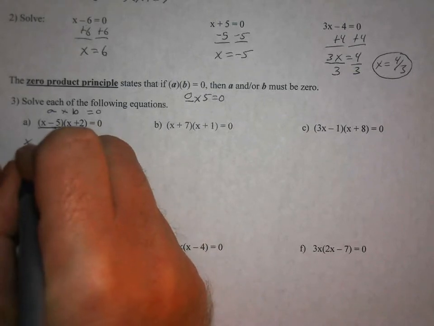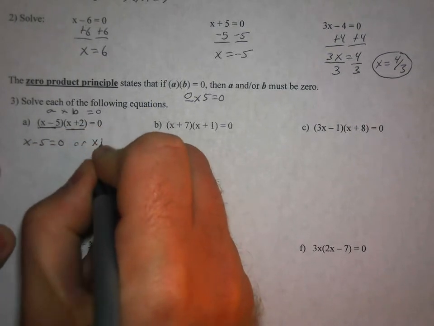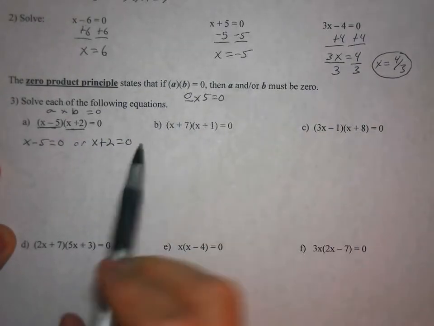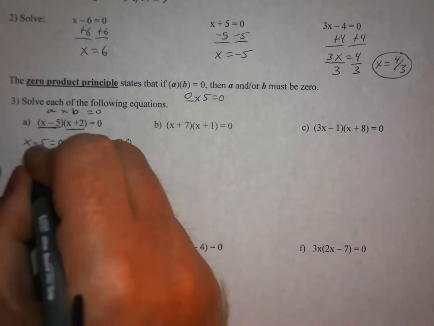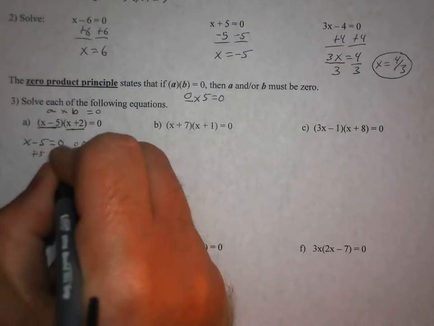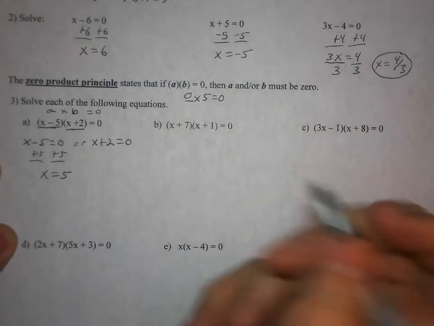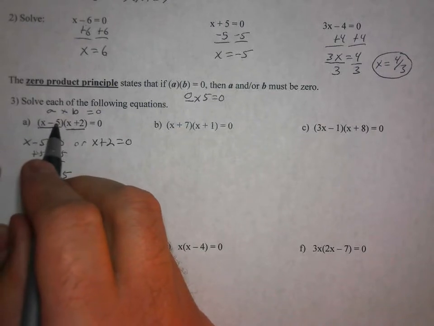So either x minus 5 was 0, or the x plus 2 had to be 0. So now if we solve them just like we did up here, x minus 5 equals 0, we would add 5 to each side. So x equals 5.